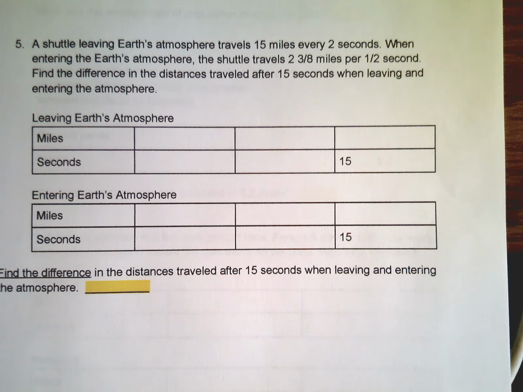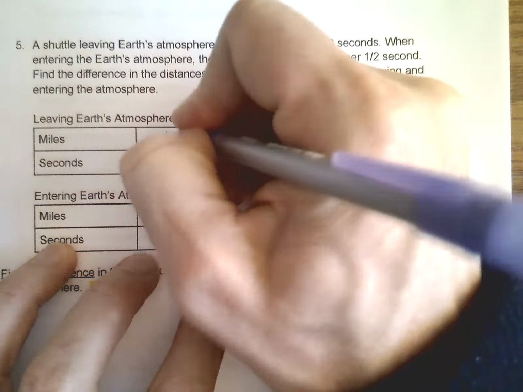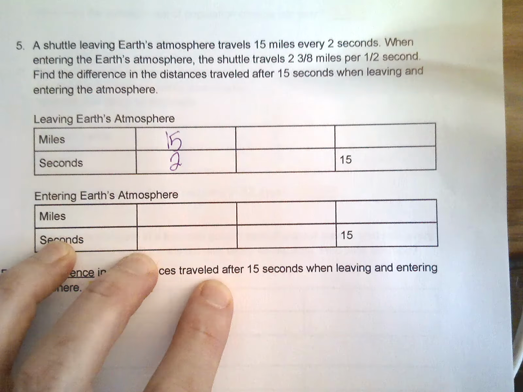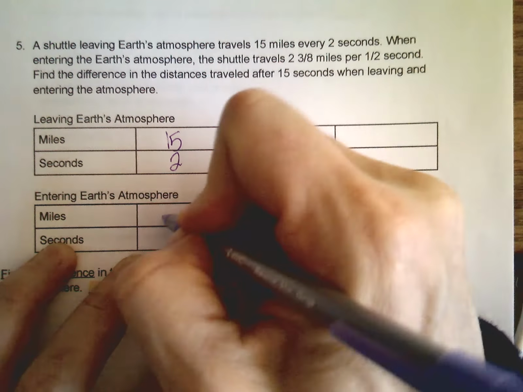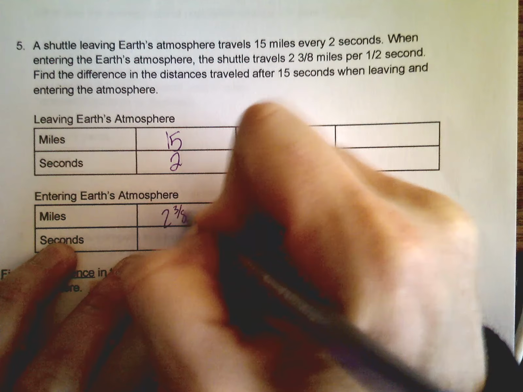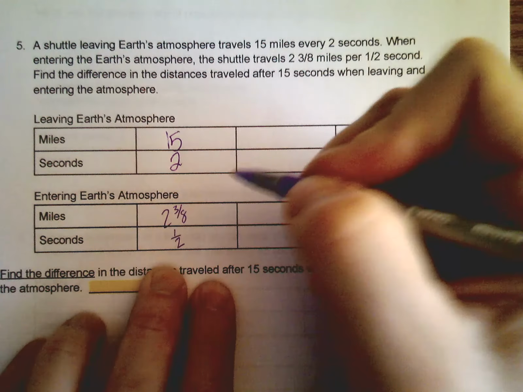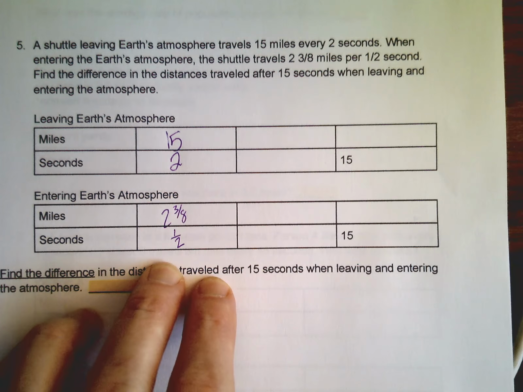So the first thing in my table, I need to write the original ratio that's given to me for each set. So I have 15 miles every 2 seconds. It's the first ratio I'm going to put in my table. Then I have 2 3/8 miles per 1/2 second. And that's my original ratio for the second set.